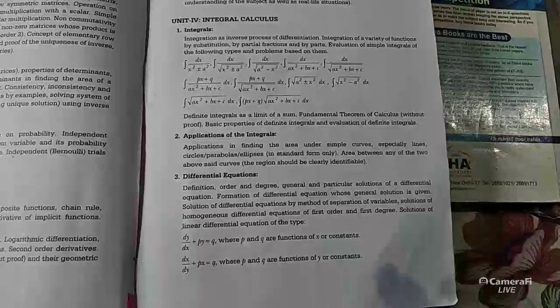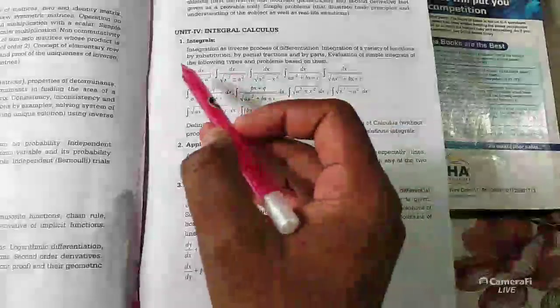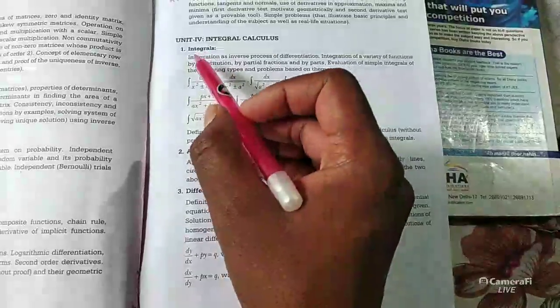Okay, so come to the fourth unit, that is integral calculus, and this unit is a very scoring subject. If you read it properly, then you can score 20 out of 20. Fine.